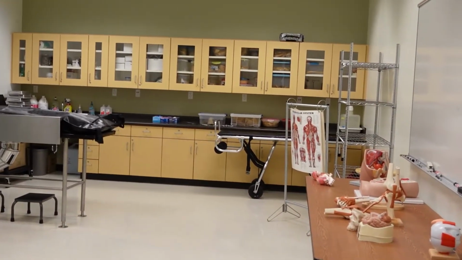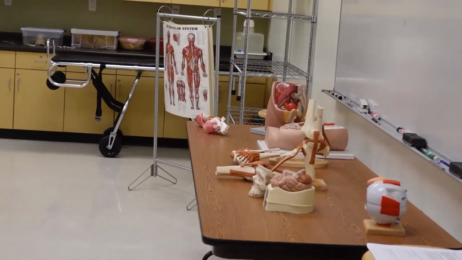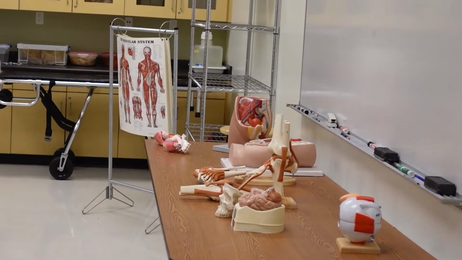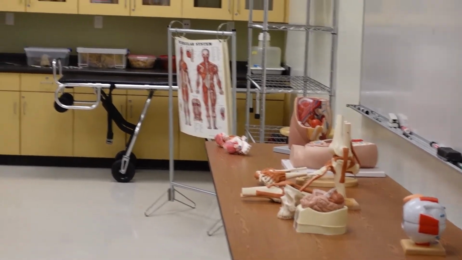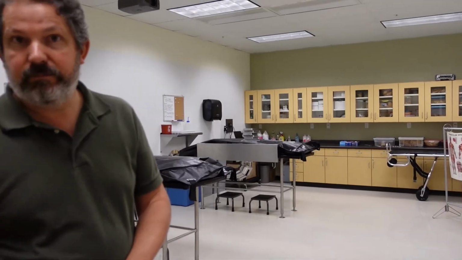So anyhow, we come here each week for lab after we've done the skeletal system, after we've worked on the models a bit, and we just work through one body system after another.